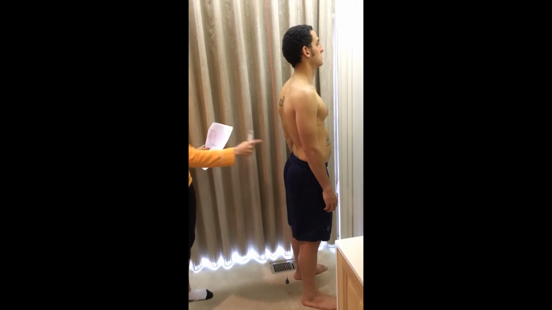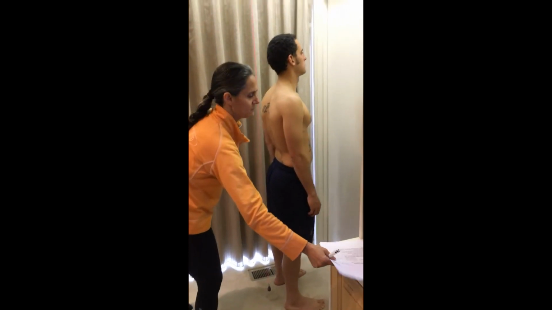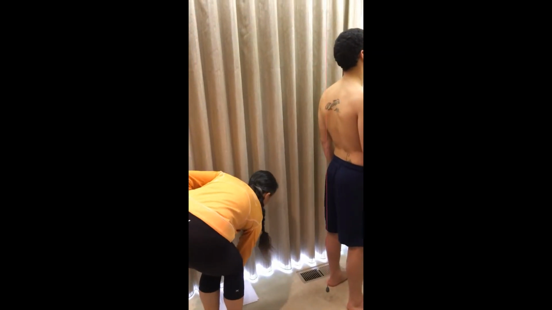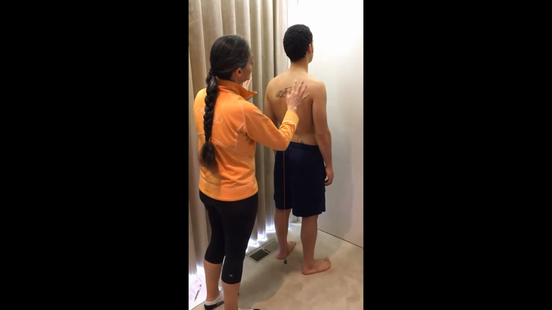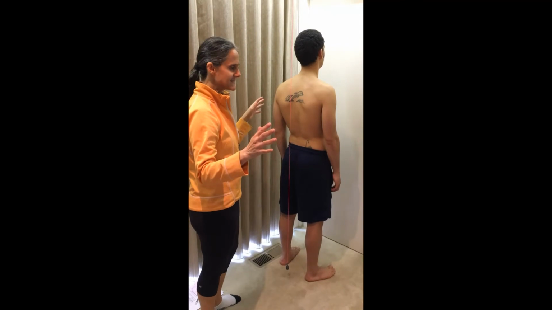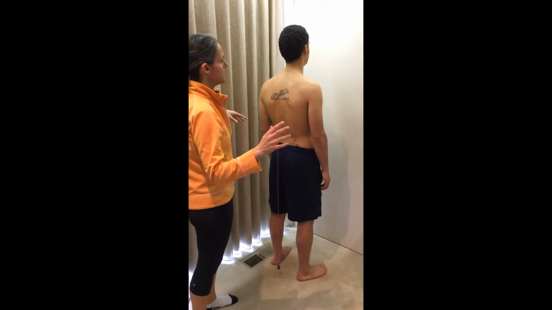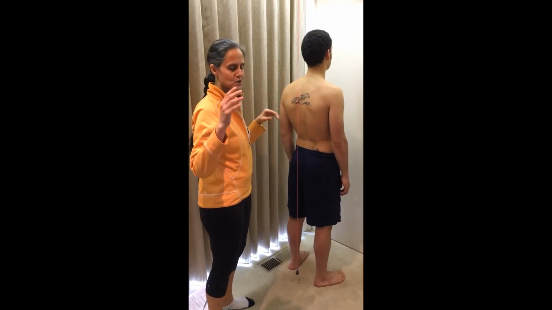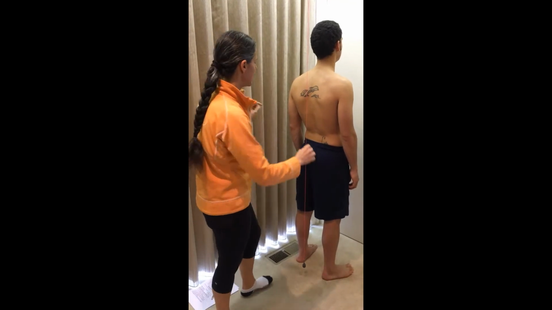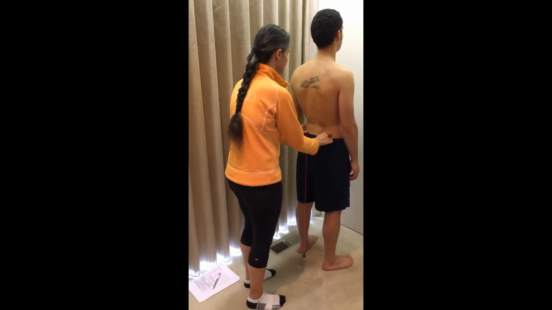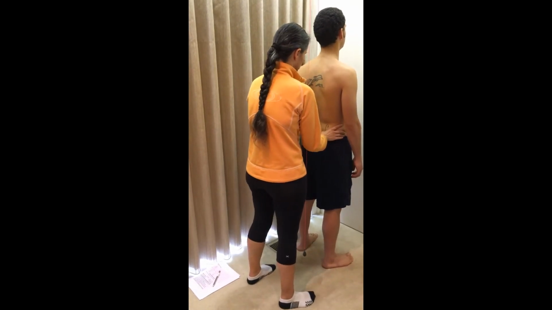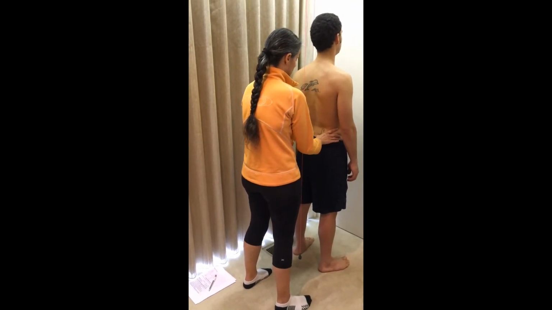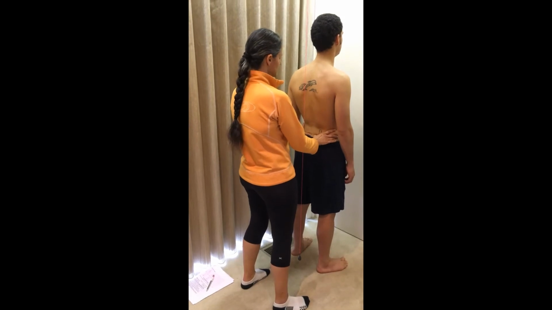hip and pelvis, with Ido's permission, I will touch you again in the PSIS, which are the posterior superior iliac spine, and I will find them and touch them. Yeah, no differences in height.